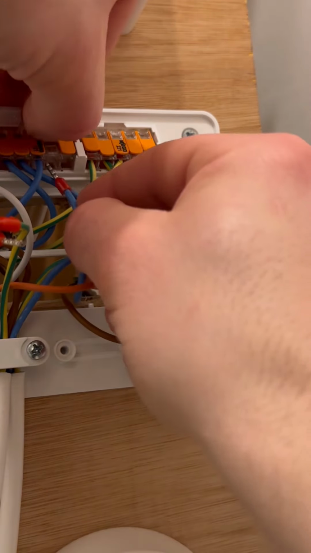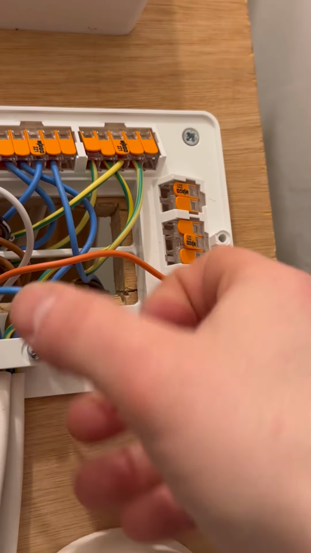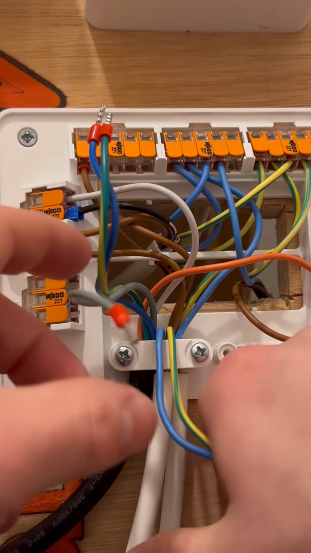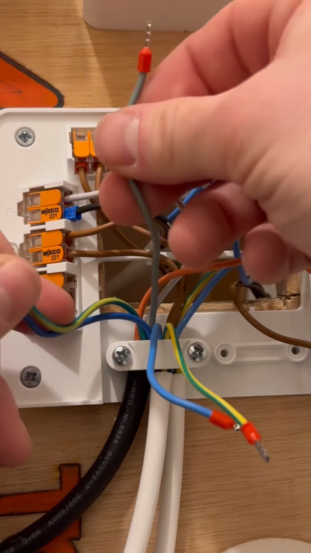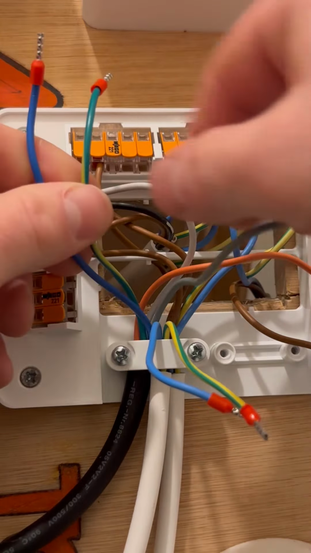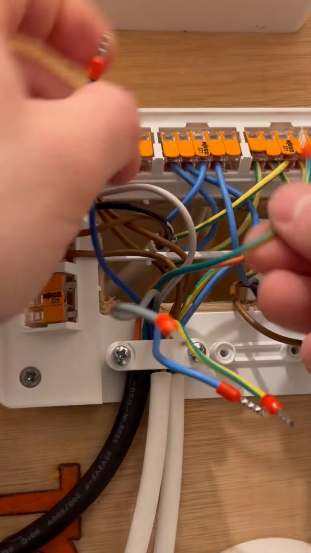So we'll get those tucked away again, like that. Forgetting those two for now. All we're left with is grey. Oh, and we've got a neutral and earth for the 3-port. So we may as well get rid of those two cables as well.